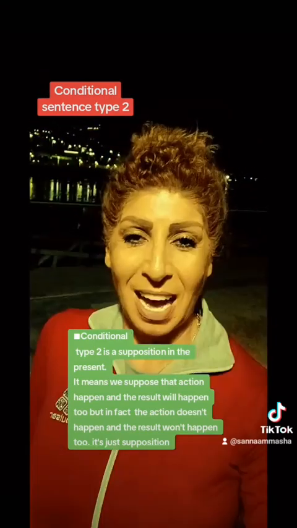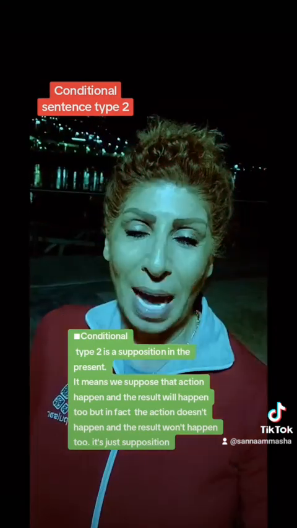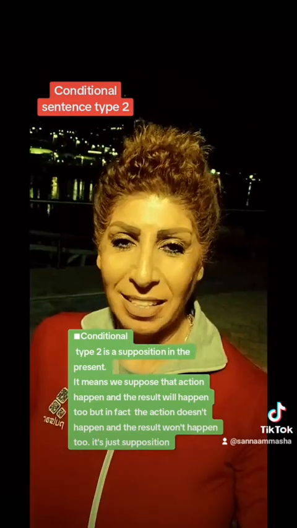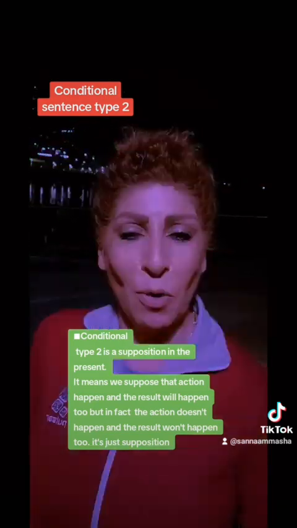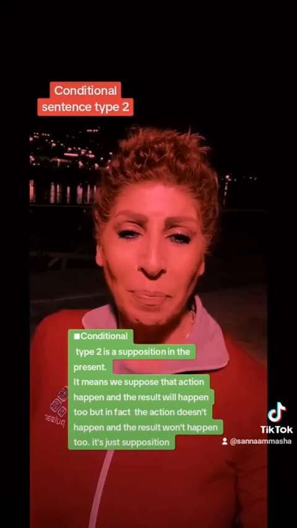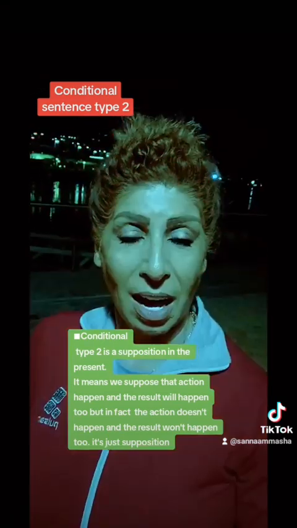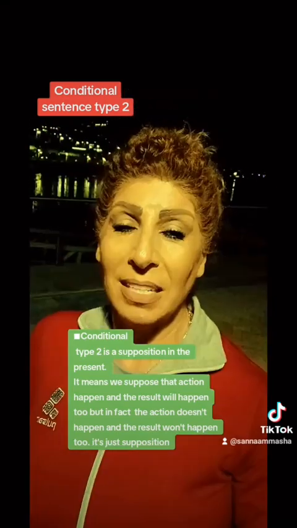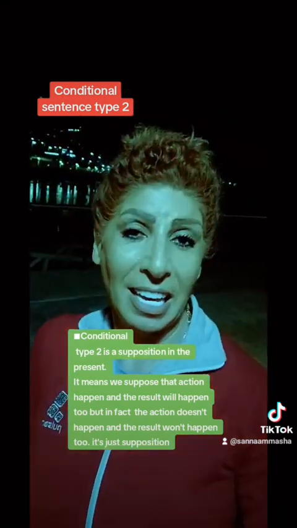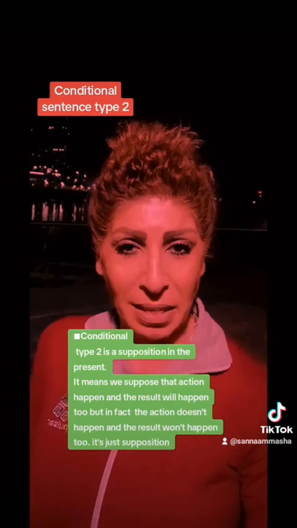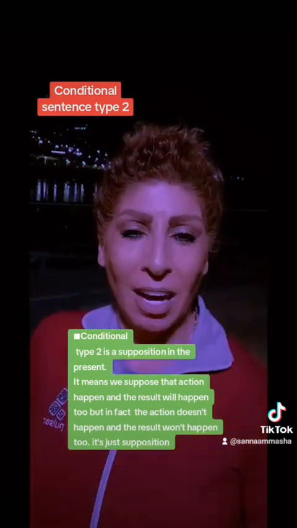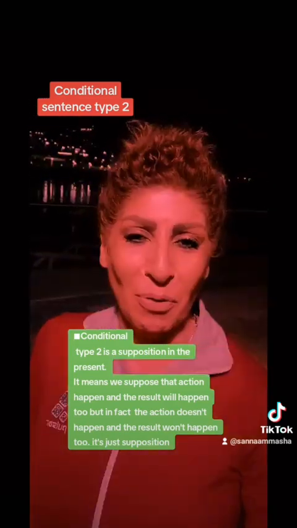We suppose that this action will happen, but in fact it doesn't happen. So for example, when I say, if the manager invested his money, he would gain a lot of profit, but in fact he doesn't invest his money, and he will not gain any profit.